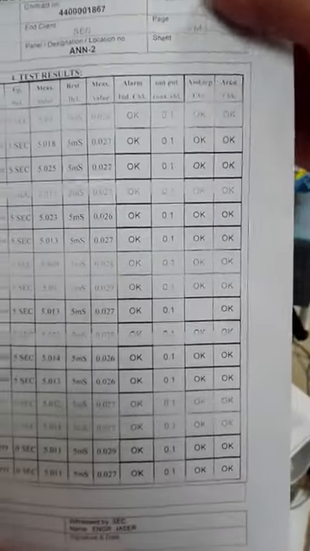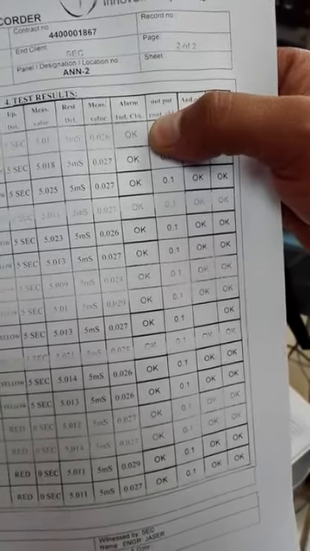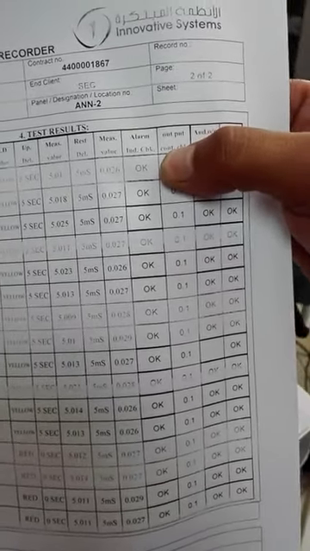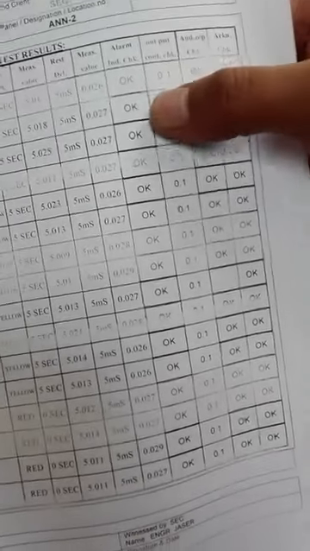And similarly alarm, after 5 seconds you heard the alarm for W1, W2, so it is okay. So similarly okay for all. You can repeat it.